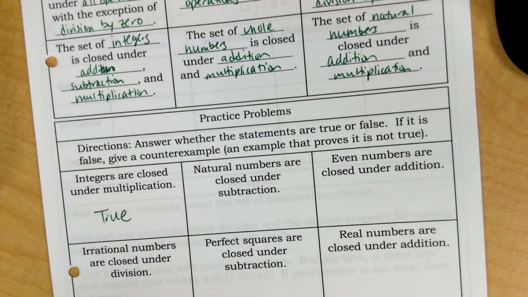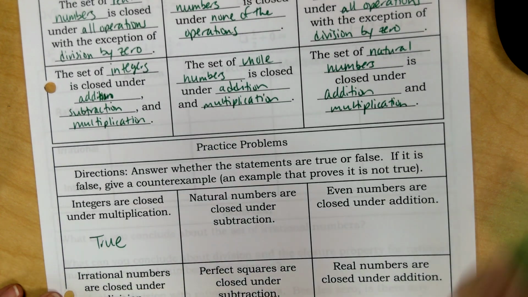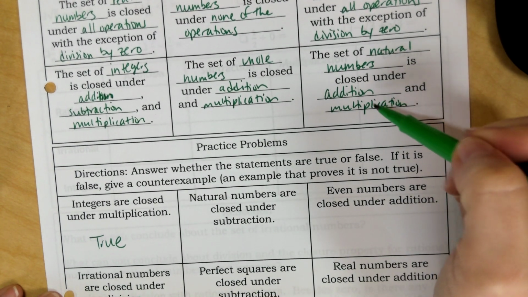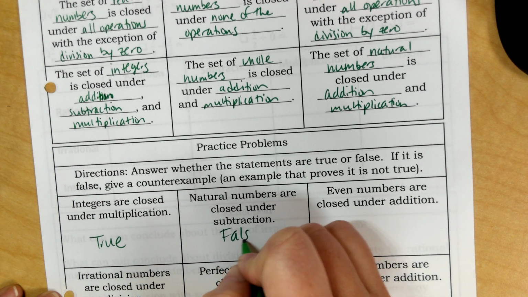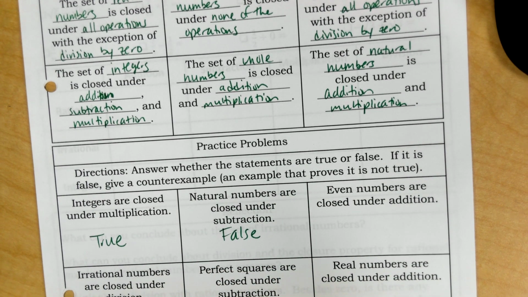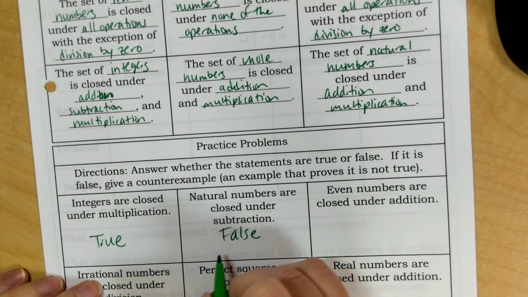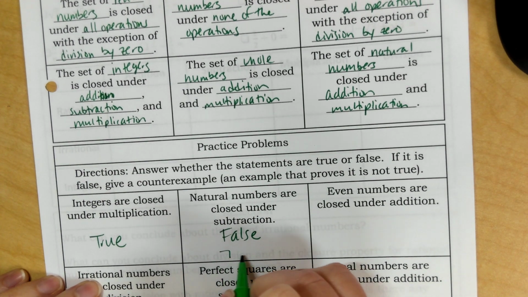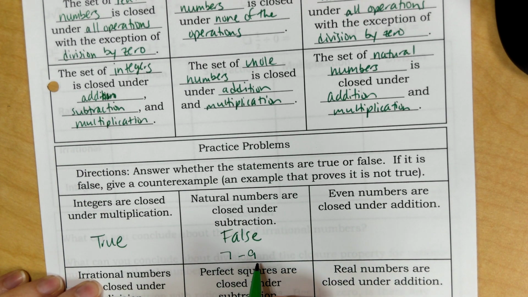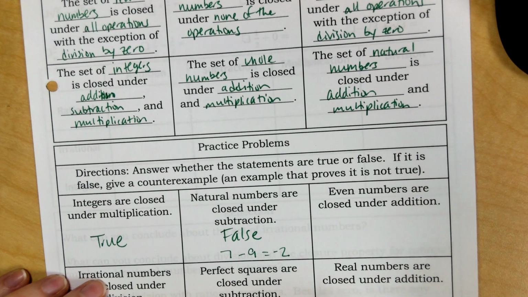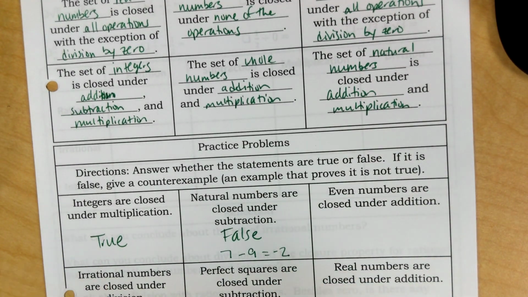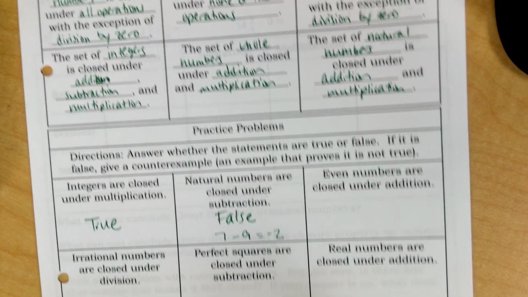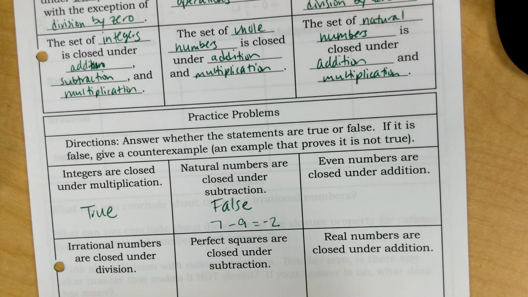Alright, then we have natural numbers. Are they closed under subtraction? Up here, natural numbers are closed under addition and multiplication, so that is false. We need to come up with an example that would not be true. For example, if I took 7 and 9 and subtracted 7 minus 9, both 7 and 9 are natural numbers, but if I subtract them, I get -2. And -2 is not a natural number, it's an integer. So that would be an example of a counterexample.